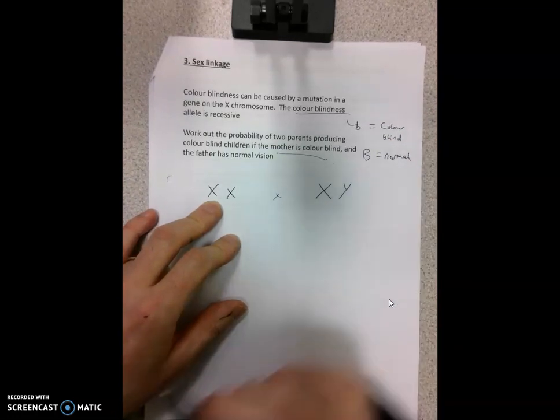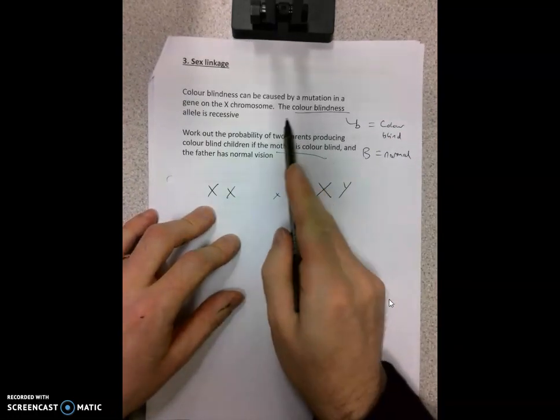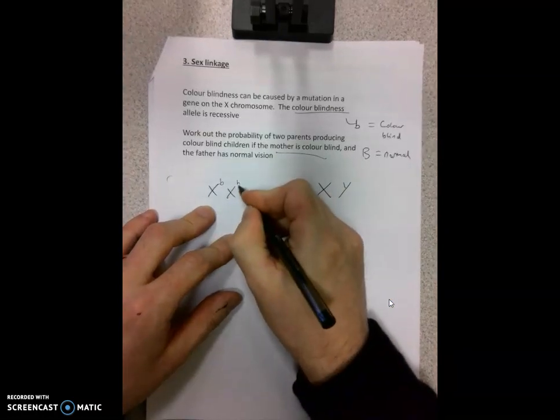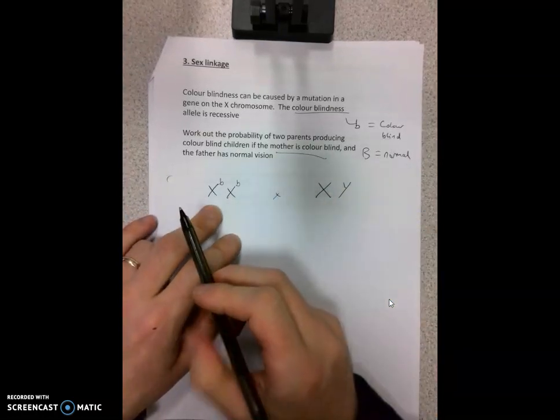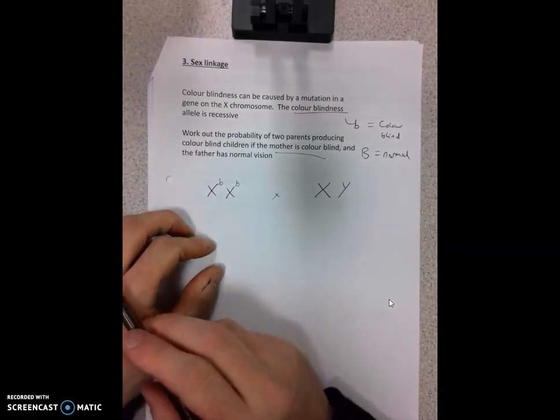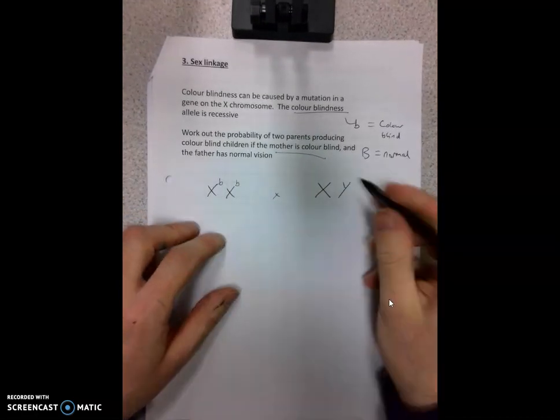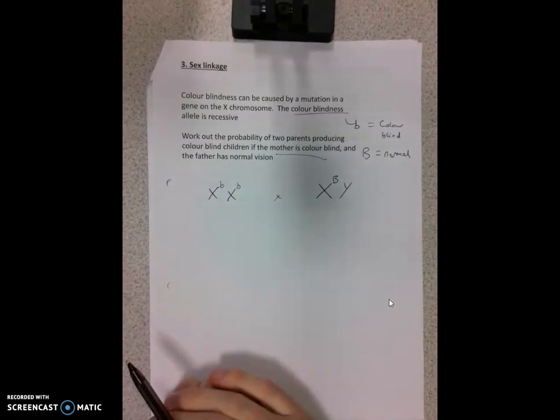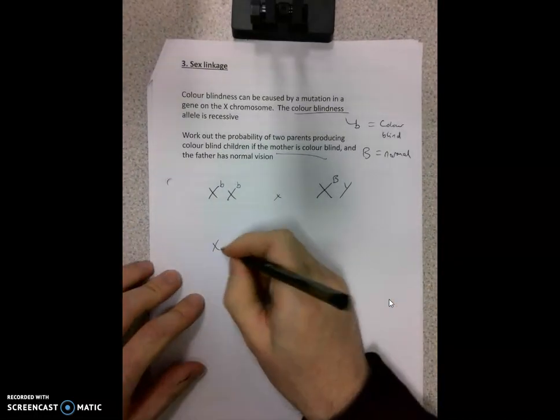So the mother is colourblind. She has got to have both copies of the recessive allele because it is recessive, so she needs both copies. The father has normal vision, so his one gene that he has must be capital B. Right, let's do the Punnett square.